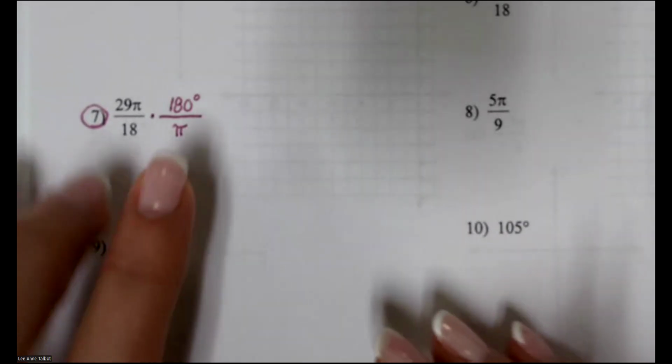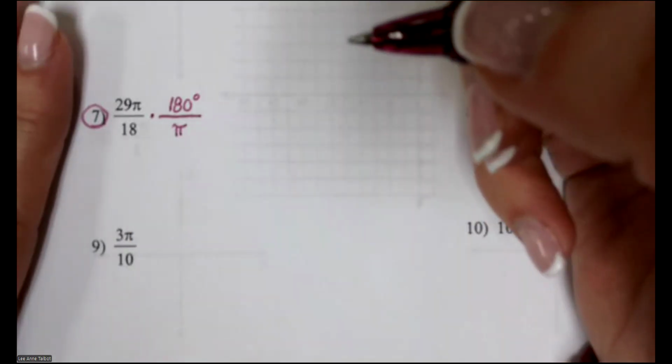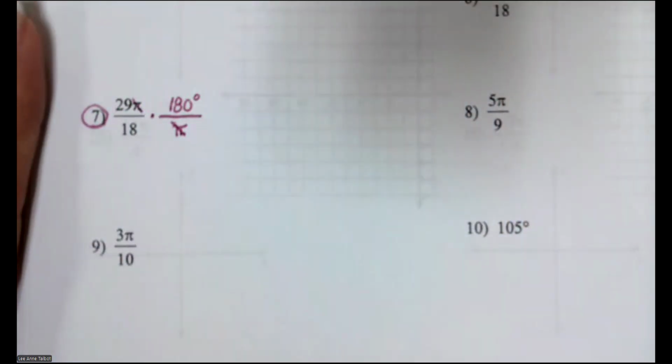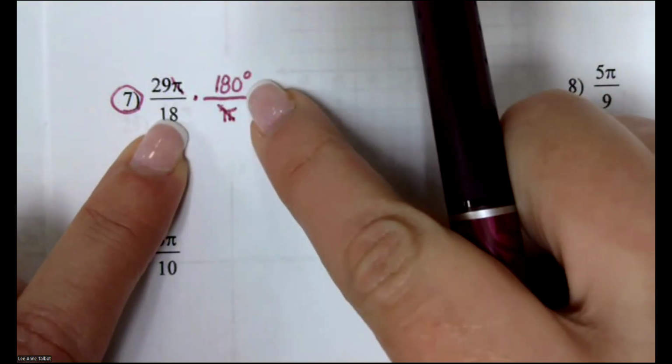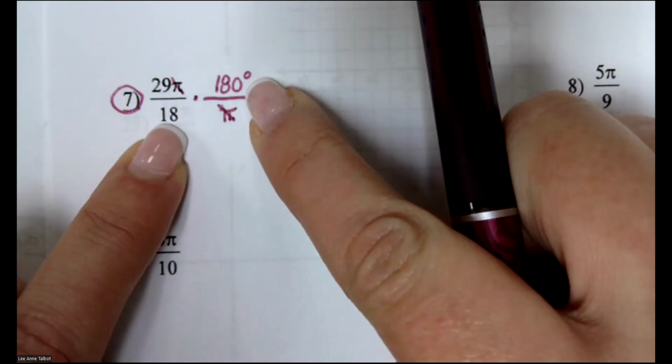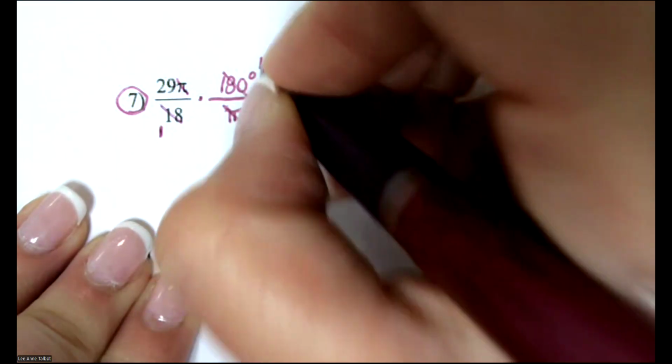Okay, so first, you have it set up, right? What's the thing you're going to cancel? The pi. Okay, beautiful. Cancel the pi. Okay, now this is Mrs. Talbot's secret for success. Take a look at these two numbers right here. How many times does 18 go into 180? 10. So what you're going to do is go 1, 10.